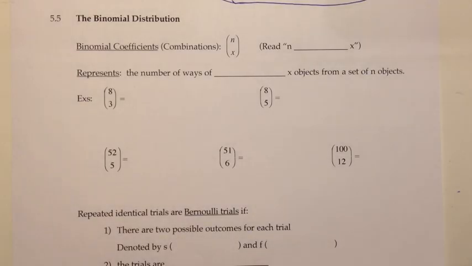Section 5.5, the binomial distribution. Alright, in this video I want to introduce a new formula called the binomial distribution, but before we can get to that I need to show you a new function of your calculator, which is called combinations or binomial coefficients.